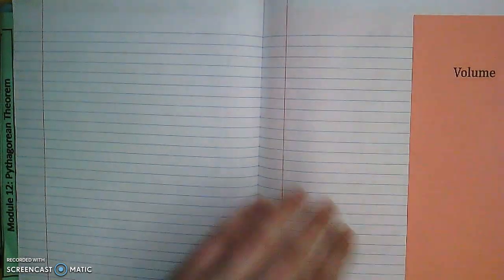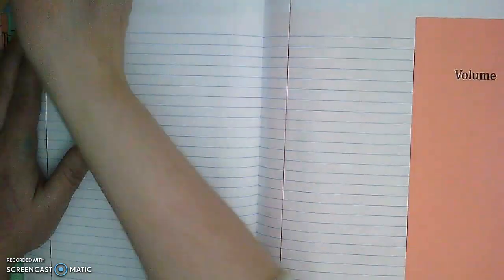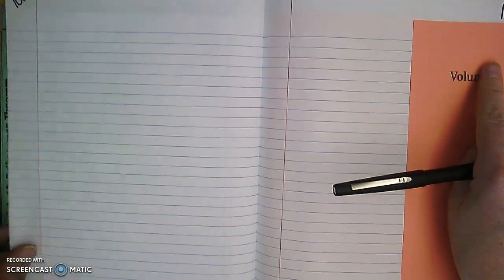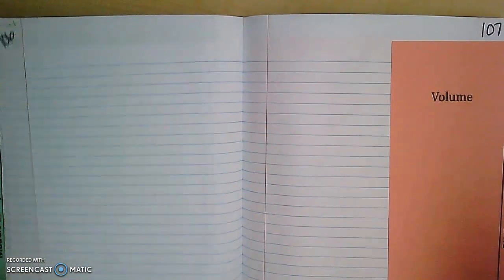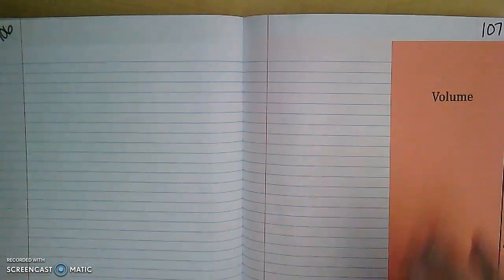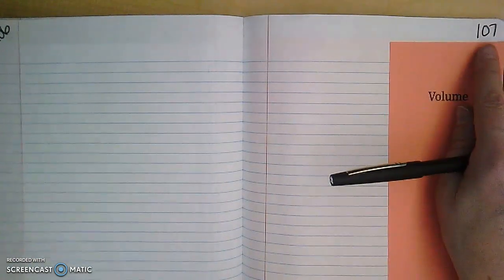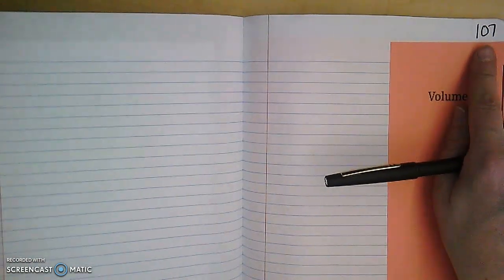What I'd like for you guys to do is just make sure you have your page numbers on each of your pages. I have in the notebook that I'm working on, my divider is page 107. Depending on which class period you're in, this might be 110, it might be 105, somewhere around 107. Make sure it follows your notebook though.